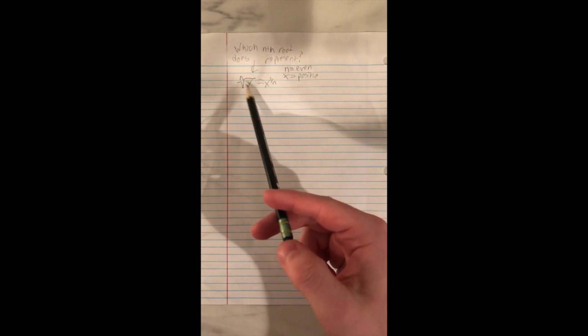The second part of this lesson is learning which nth root this equation represents. The nth root of x equals x to the 1/nth power. It only represents the positive real root when n is even and x is positive.